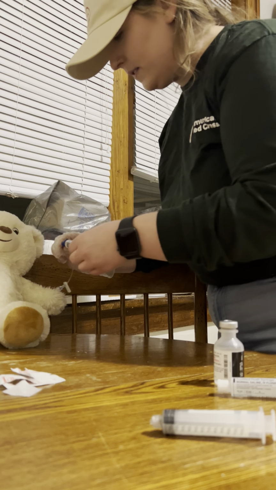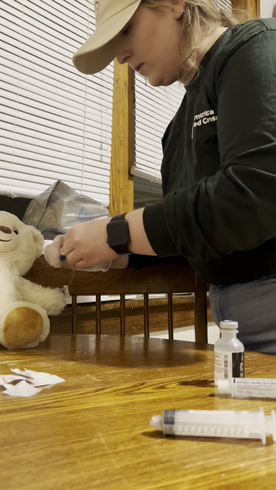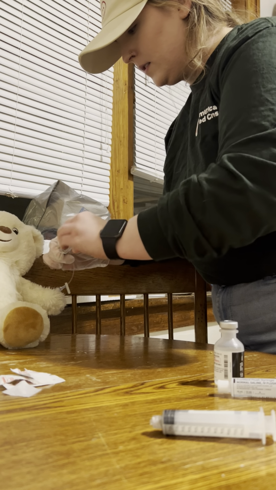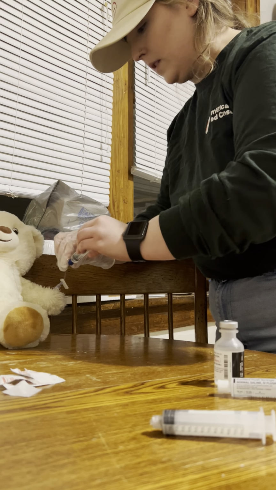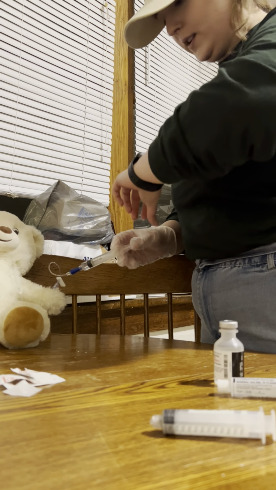So then we'll use our medication here. And again, this is going to be given over 2 minutes. So we're going to do 1 milliliter per minute. I'll check my watch here.